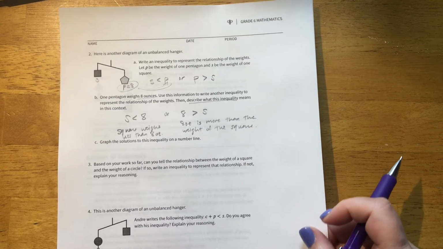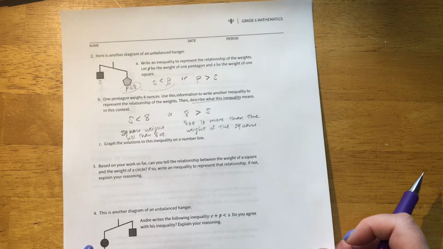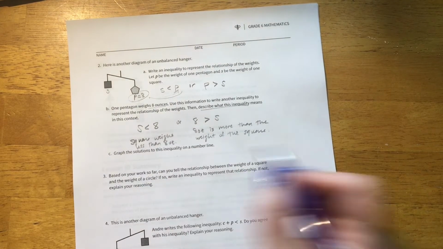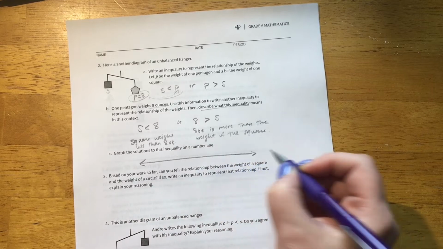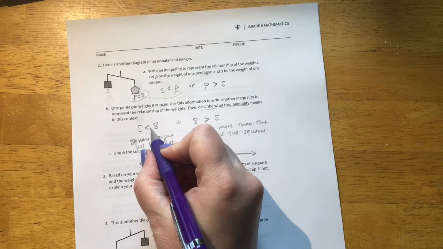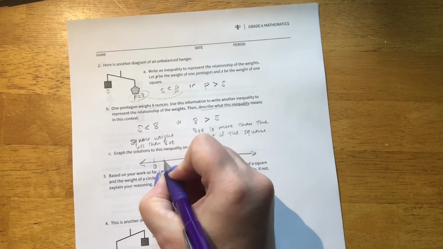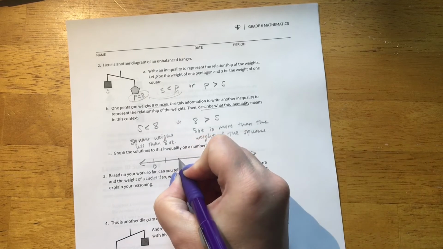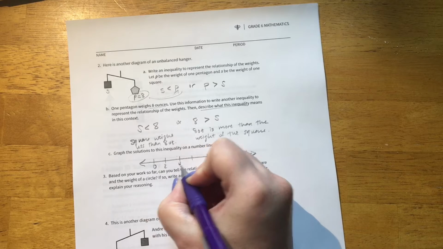Okay, now in part C it asks us to graph these inequalities on a number line. So let's graph them. Now they're going to be just one graph because really they are the same thing, aren't they? All right, so if S is less than 8, I'm going to have 8 on here. So let's put 0. Should we count by 2s? 2, 4, 6, 8, 10, 12, 14.